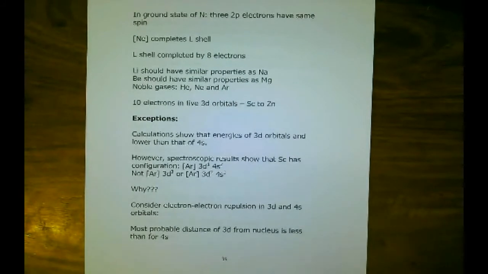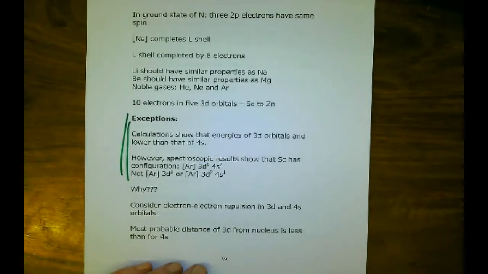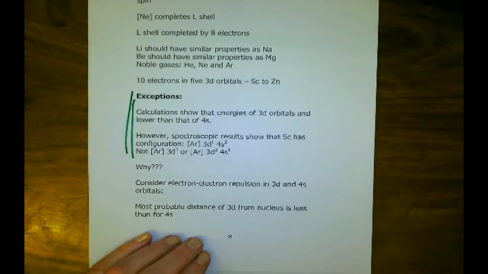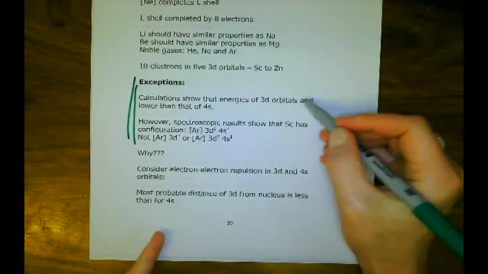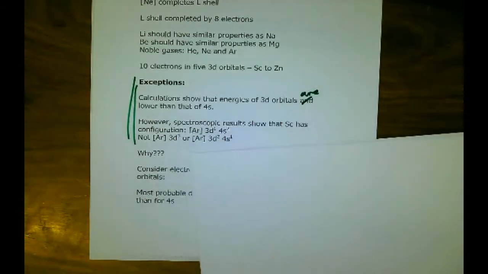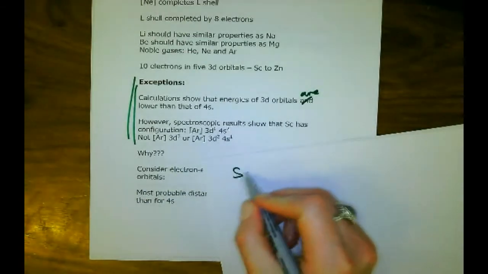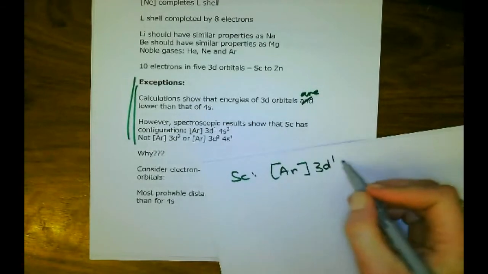I also want you to focus on these exceptions that have been listed. Talking about the 3d and 4s orbitals. So calculations show that the energies of the 3d orbitals are lower than that of the 4s orbitals. However, when we look at scandium, we find that it has the following configuration.